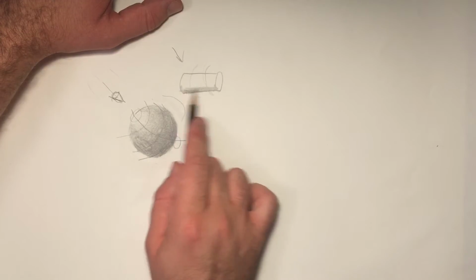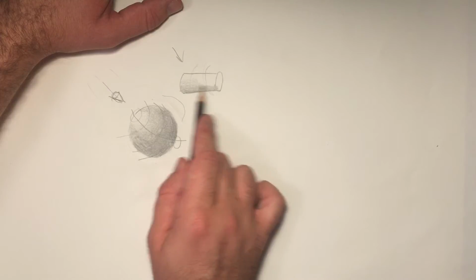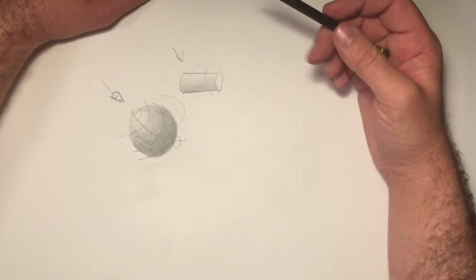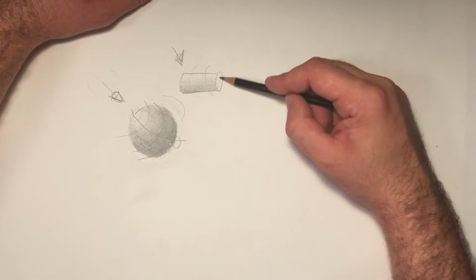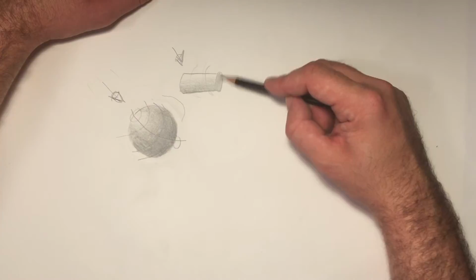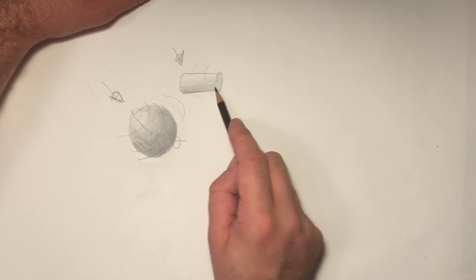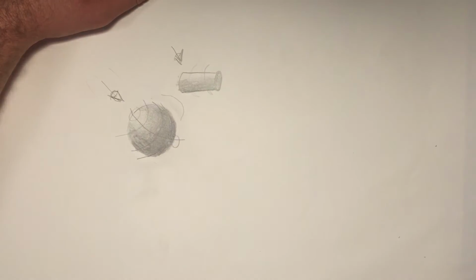So nice and dark on the bottom, and as you come up, slowly lightening until where that light hits. That makes sure that it gives you much more of that 3D effect. Now also thinking of this side not really being hit by the light, it's almost in complete darkness. This side, however, would be a little bit lighter.